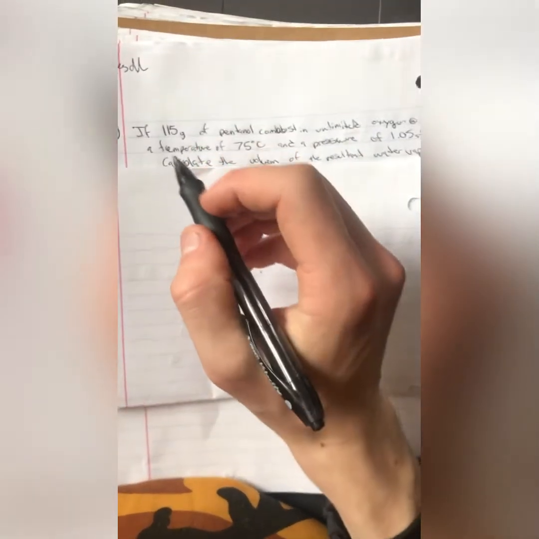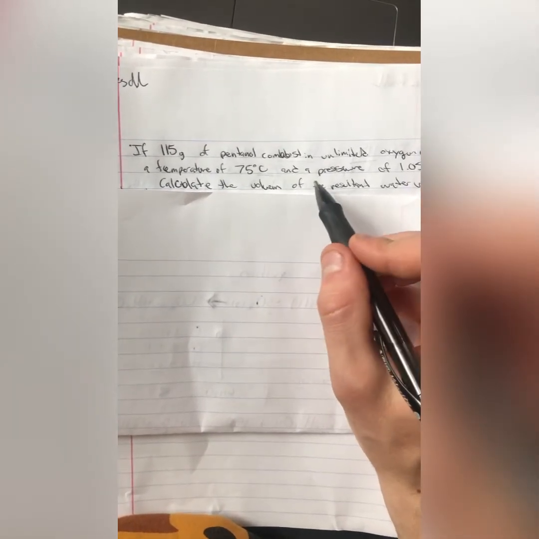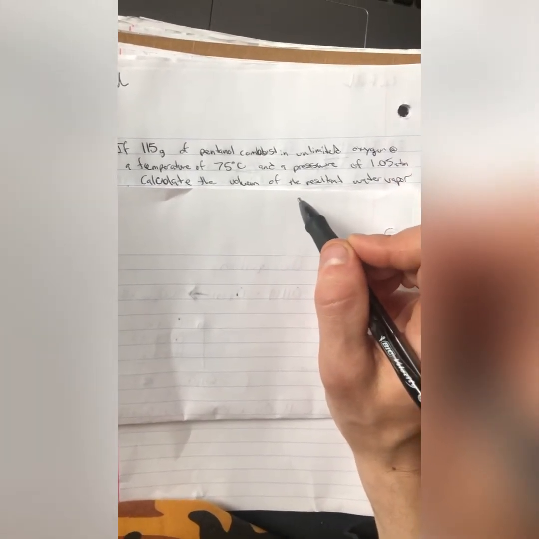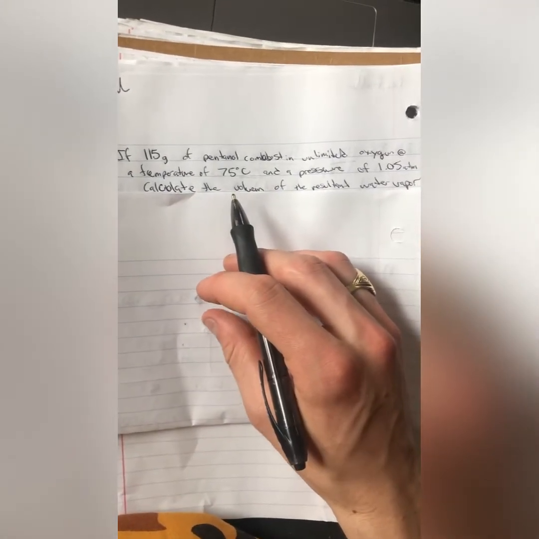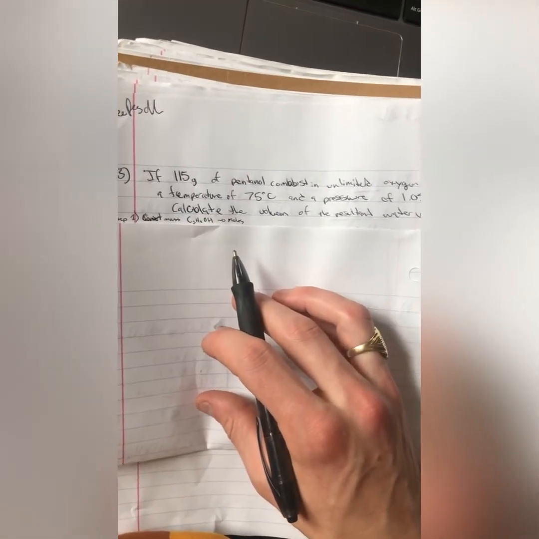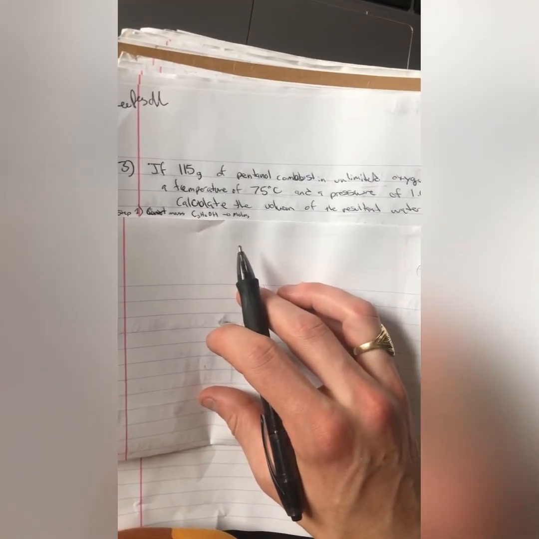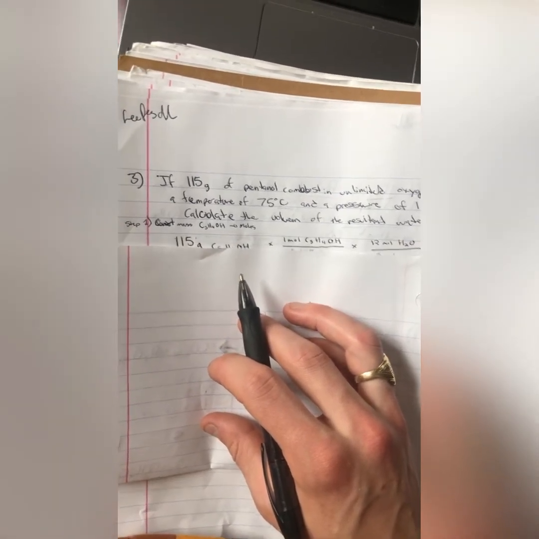Alright, so for number 3, if 115 grams of pentanol combust in unlimited oxygen at a temperature of 75 degrees Celsius and a pressure of 1.05 atm, calculate the volume of resultant water vapor. So our first step is to convert the mass of C5H11OH into moles, which is what we're working with.